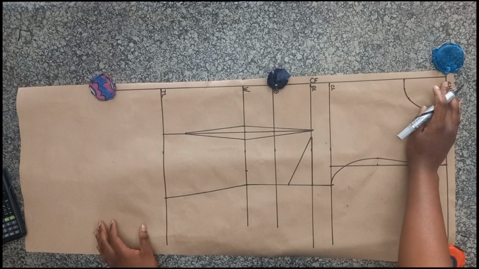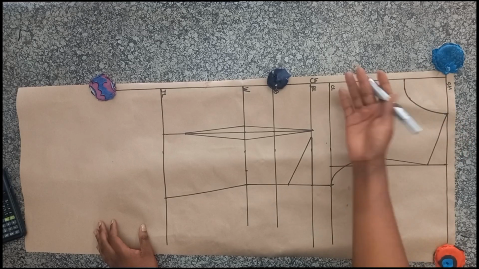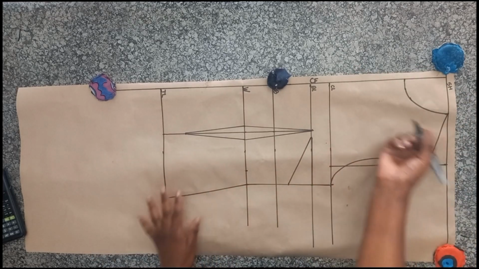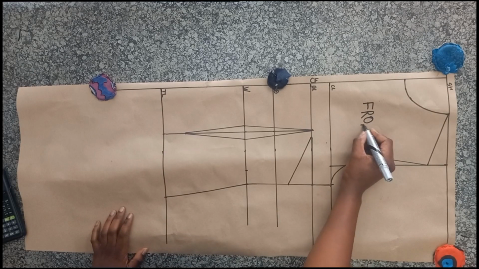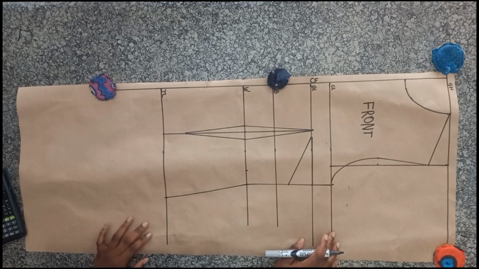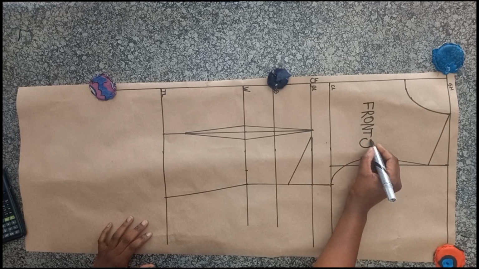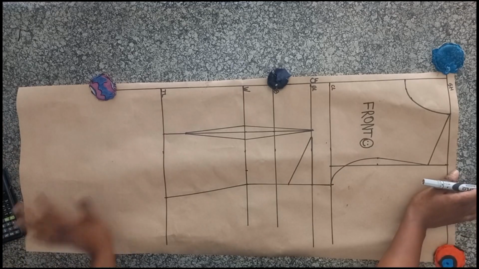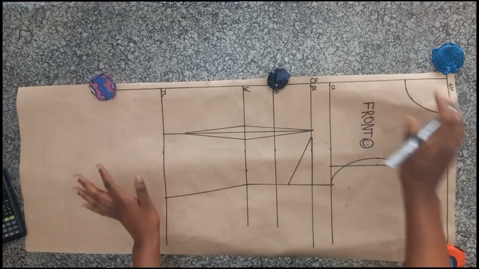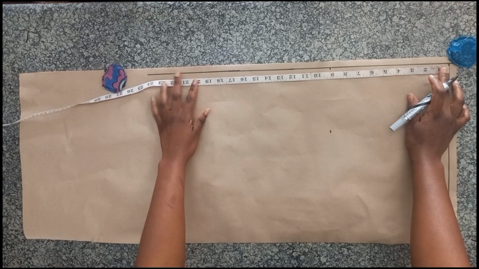And our front bodice is done. Easy, right? Yay, we're done with our front bodice. Now let's draft the back bodice.